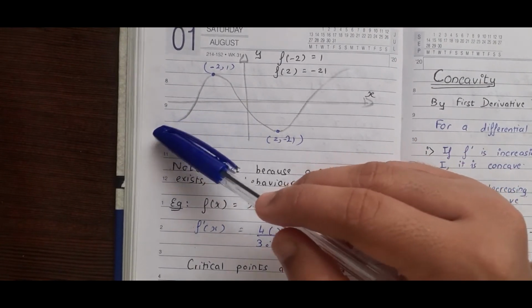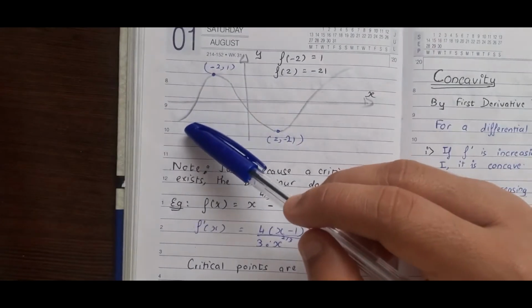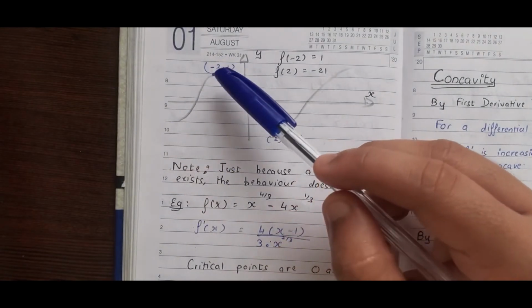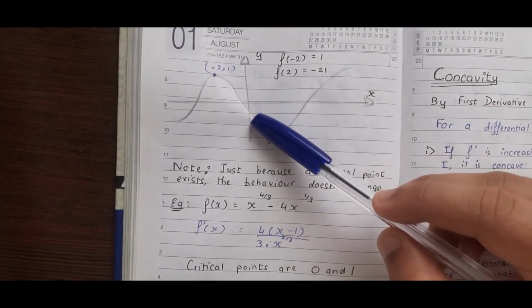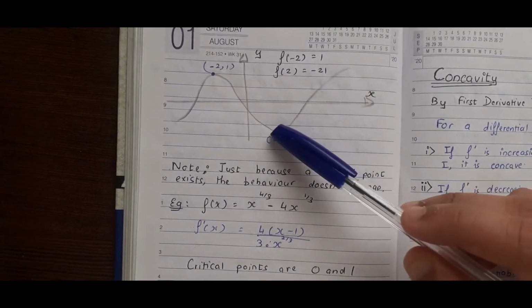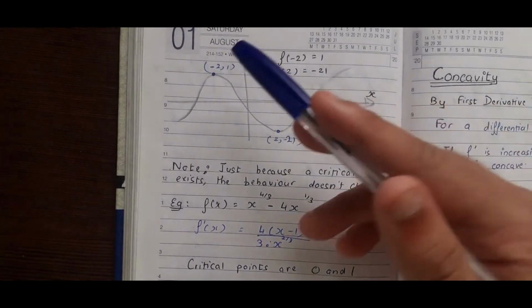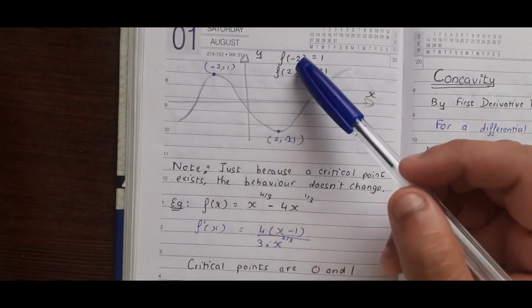So from negative infinity to negative 2, it is increasing. Here you can see it's increasing. From negative 2 to positive 2 is decreasing, as you can see it's going down, and from 2 to infinity is increasing again. Now you can find the values of y by putting the value of x.